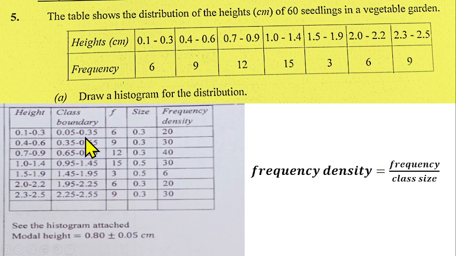Rather, we need class boundaries because the blocks need to be joined together. The class interval cannot make the blocks join together. Rather, class boundary will make the blocks join together, because we know in a histogram all the blocks are joined together. It is a bar chart that has the blocks separated. So that means we need class boundaries.